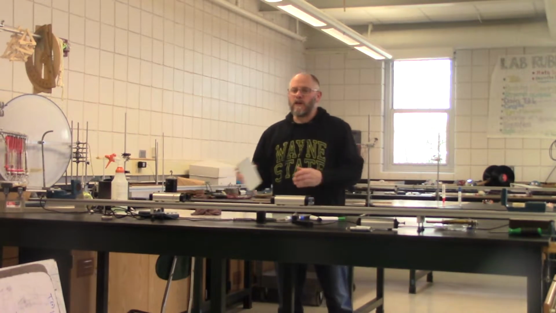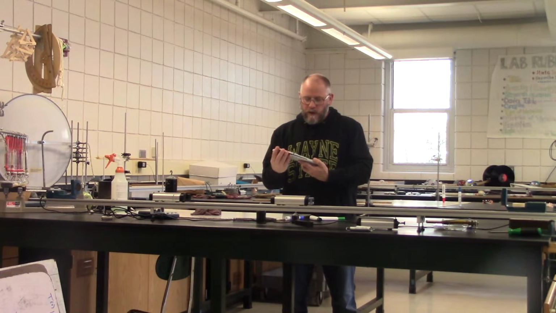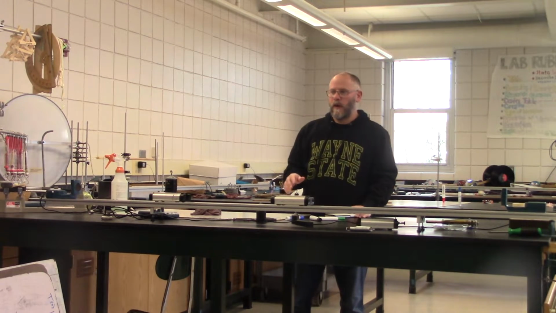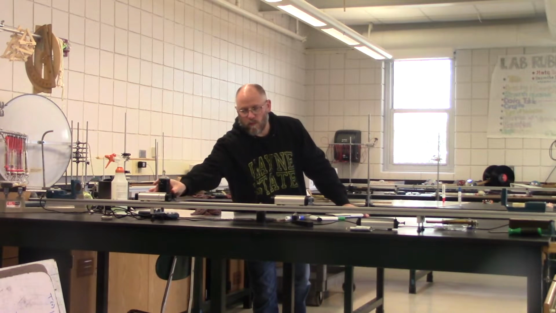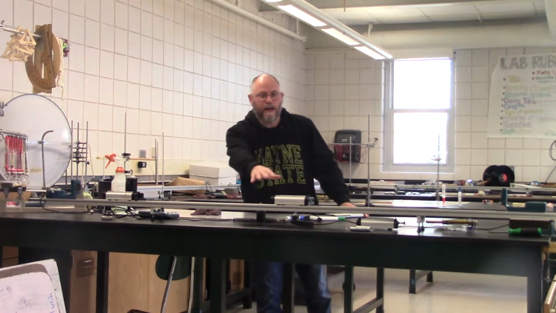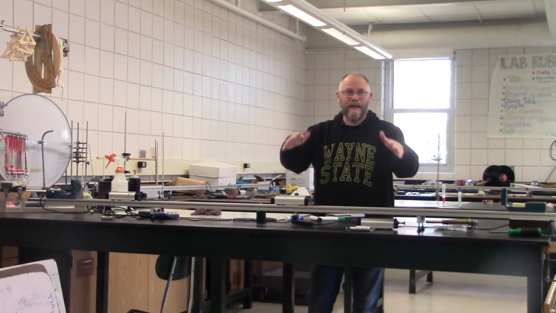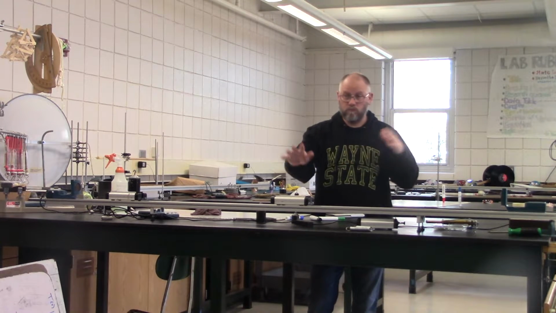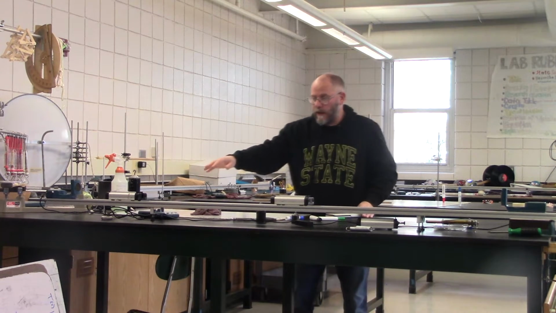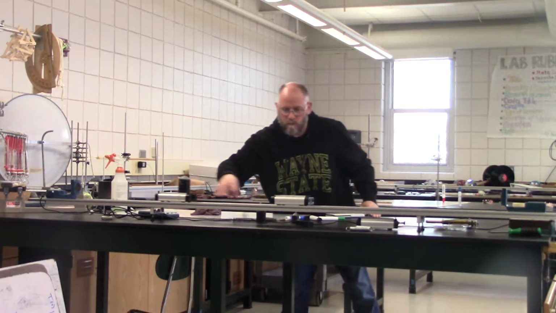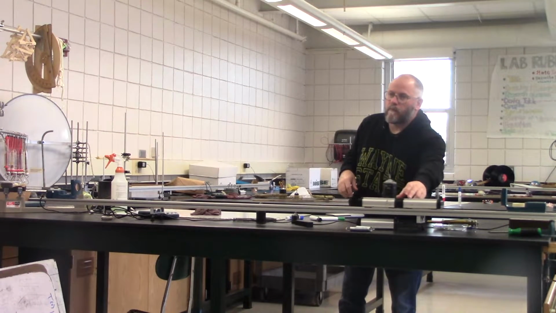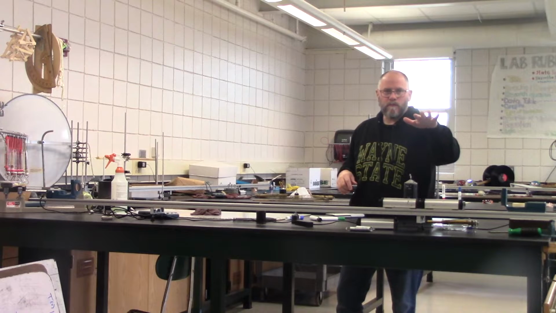If you can't see the cards from where you are, please move yourself so that you can see them. Okay? So I have a card with a mass on it, and I'm going to send it in here. It's going to hit and stick to this other card. Okay? It's going to hit and stick. That's so cool. Did you see it happen?